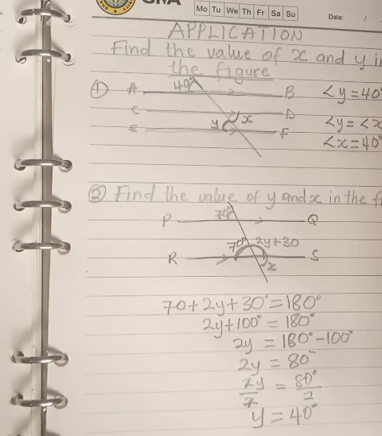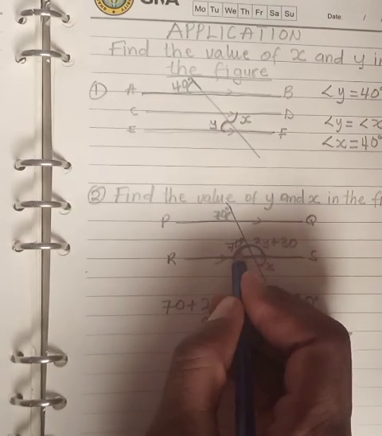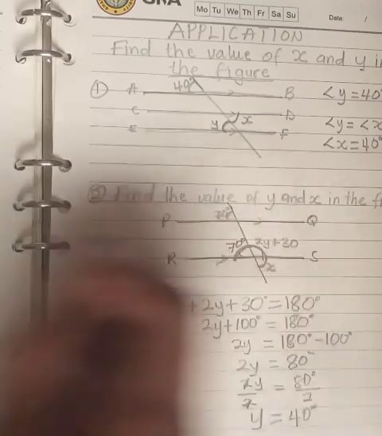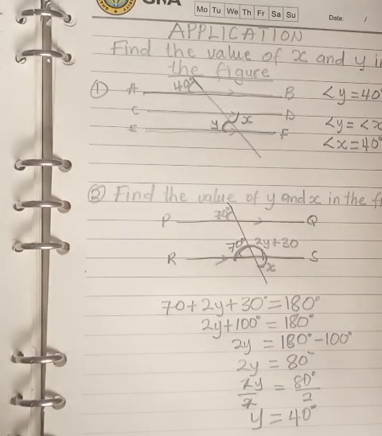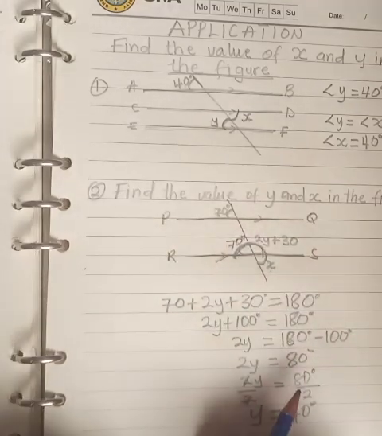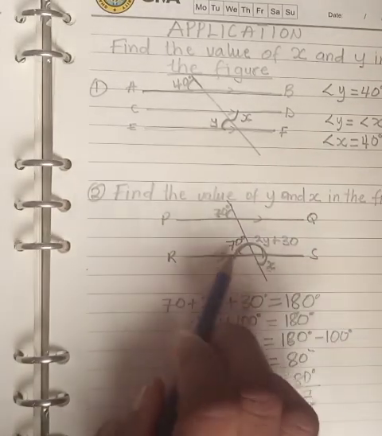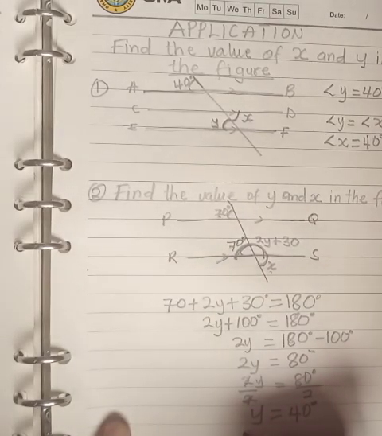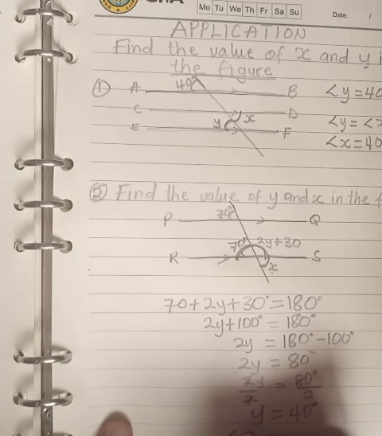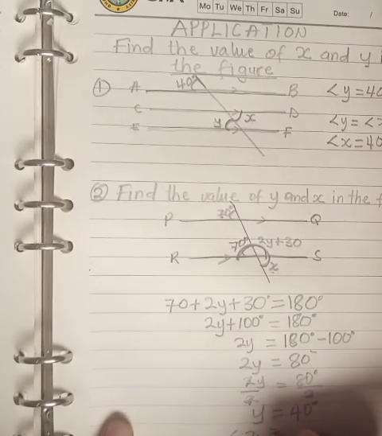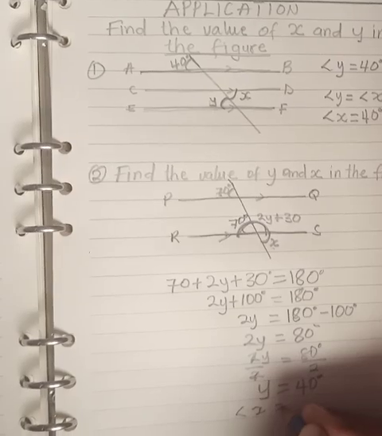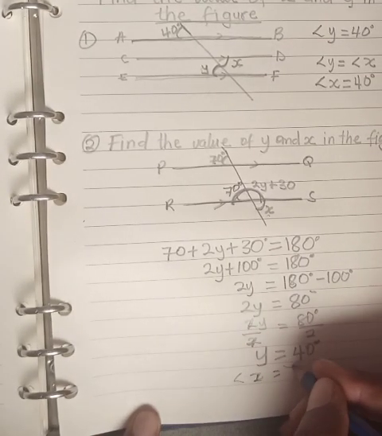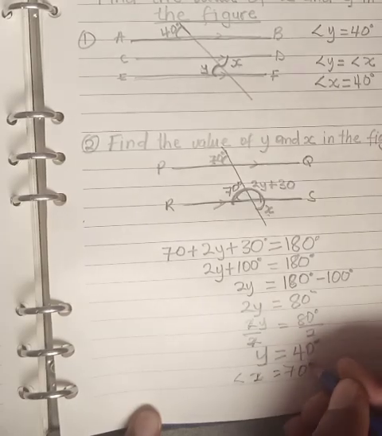All right, so that is for y. Okay, so looking at this angle and this angle, look at them. Which angle property is that? Vertically opposite angles, and vertically opposite angles are equal. So if this angle is 70, then the angle x will also be equal to 70 degrees.